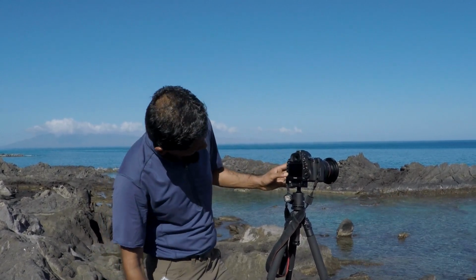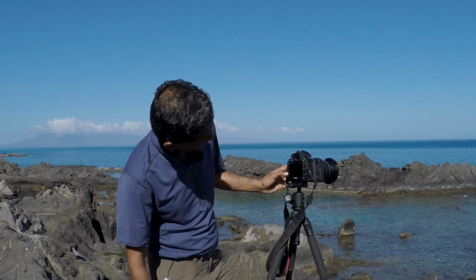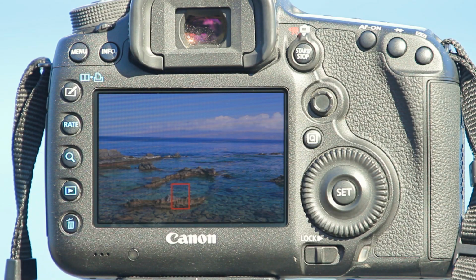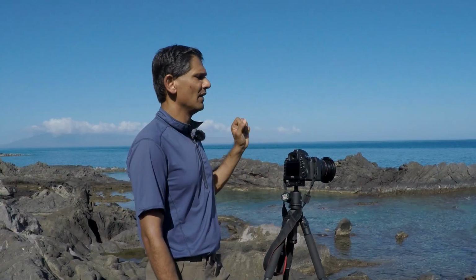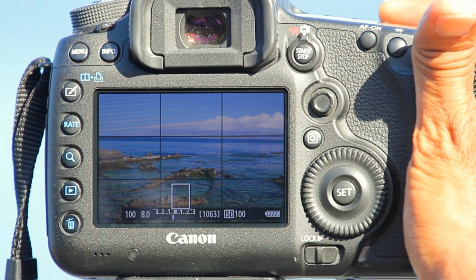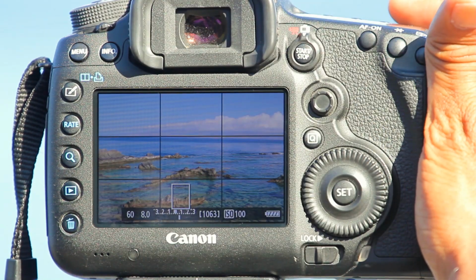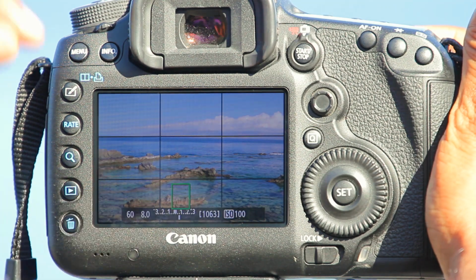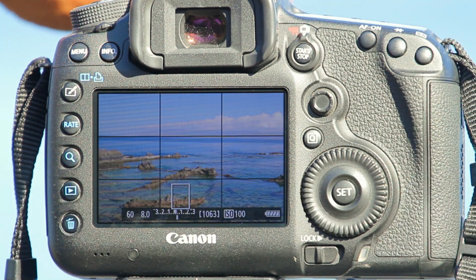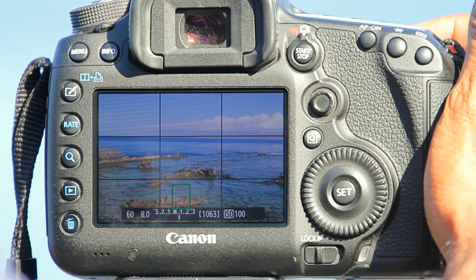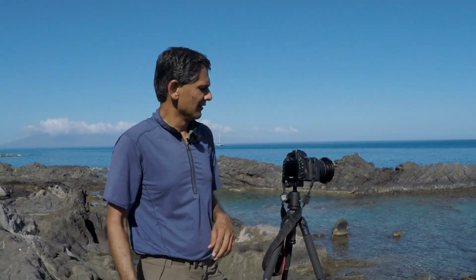Now when I look at the foreground in the shot, I notice that everything in the foreground is just fantastic, but I don't know whether it is colorful enough. So one of the things I can do is increase the exposure by 2/3 of a stop. And I notice that once I do that, my foreground looks even more colorful. So I'm going to go ahead and take a shot.